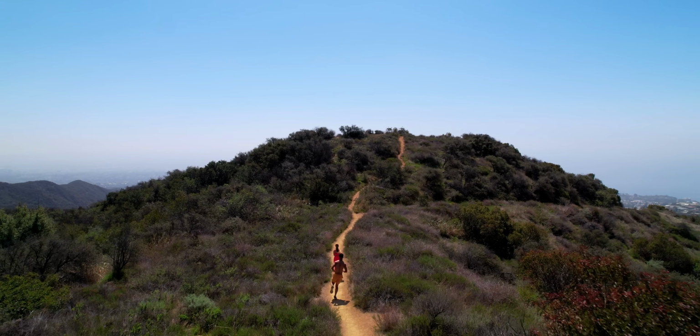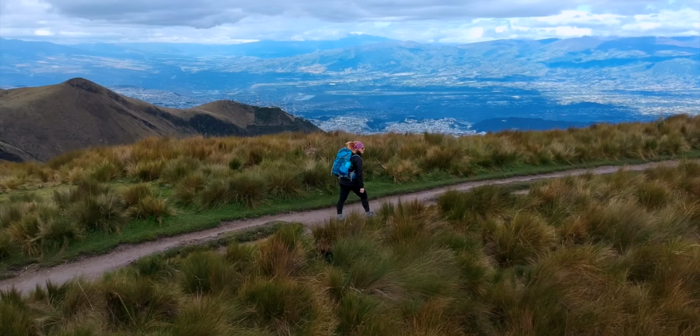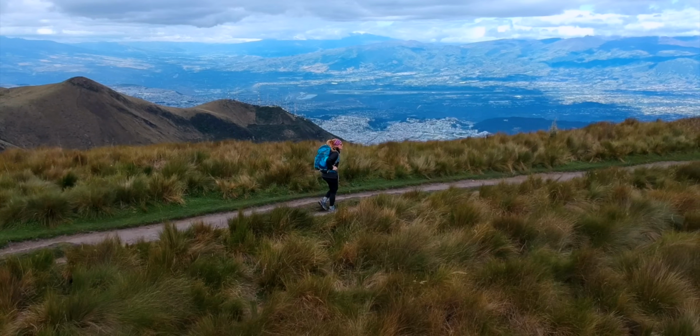Is there a need for a reveal in the scene that you're shooting? The third type of shot is a tracking shot, and this is where you have a subject in your frame and you're following that subject.